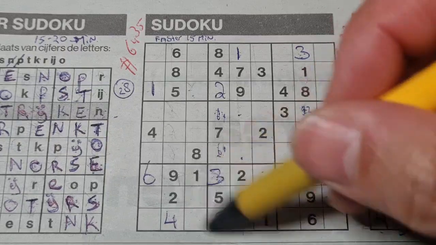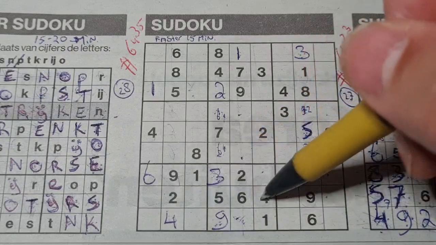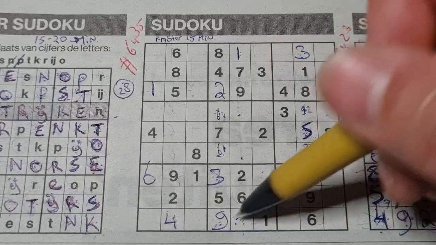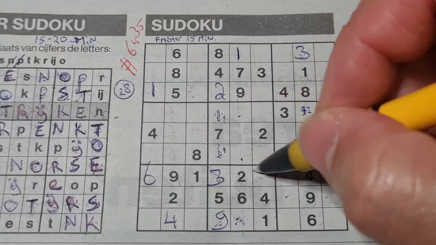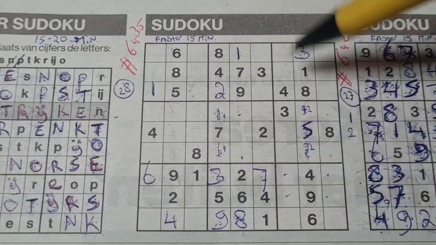Then 2 missing numbers in this big square. The numbers 1, 2, 3, 4, 5, 6, 7 is missing, and 8 is missing. 7, 8. Do we have a 7 in the middle column? No 7 there. 7 should be here, and 8 goes there.